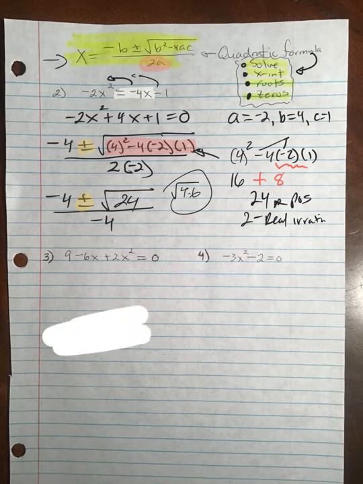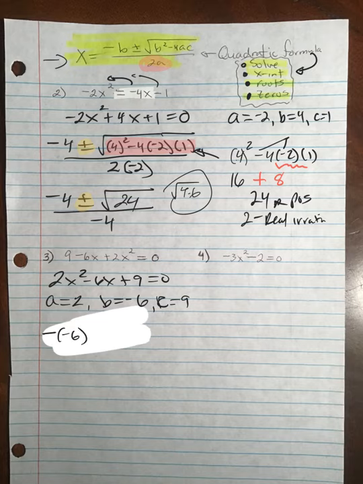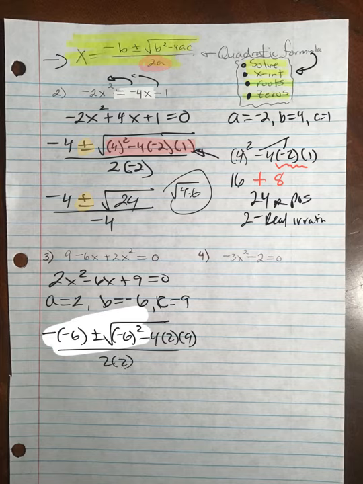Okay, and then let's look at number 3. So we want to put it in standard form. So 2x squared minus 6x plus 9 equals 0. Identify your A is 2, your B is negative 6, and your C is positive 9. So it's negative 6 plus or minus the square root of negative 6 squared minus 4 times A times C, all divided by 2 times A.